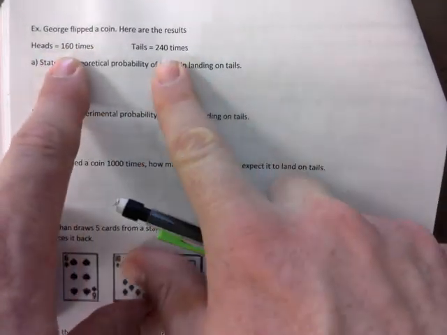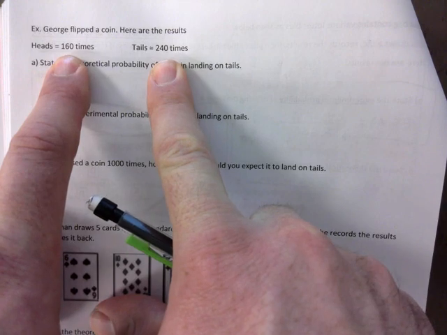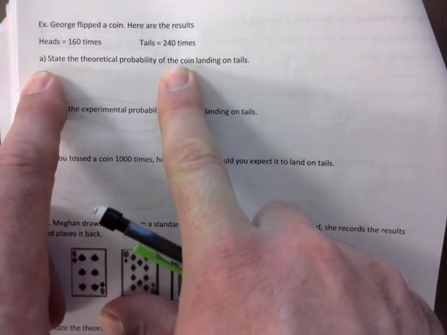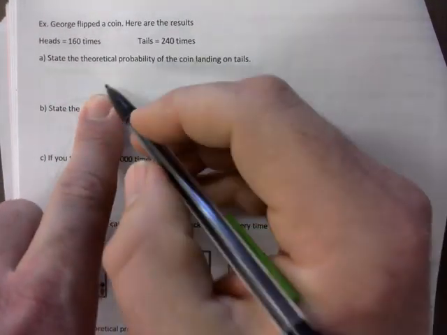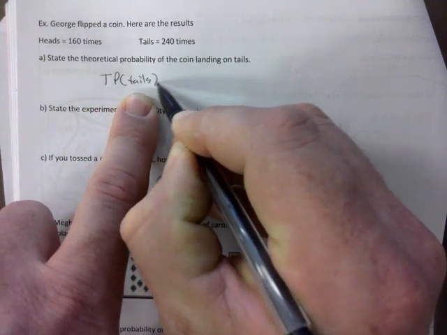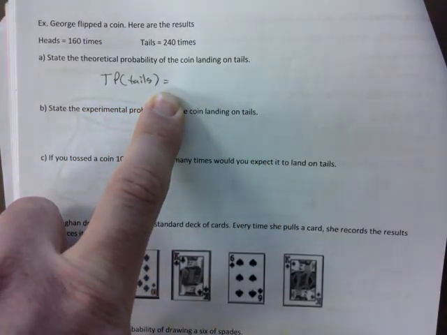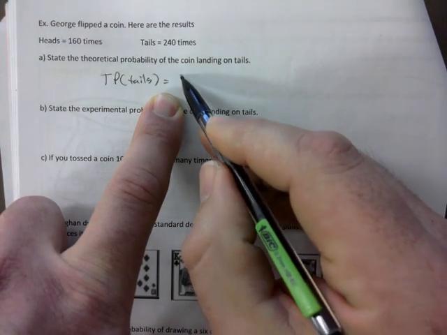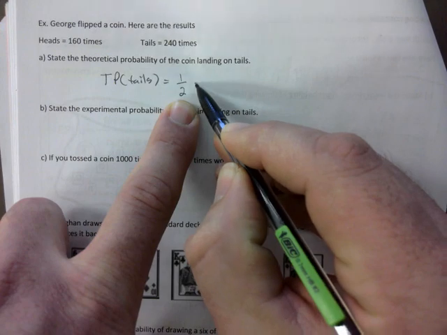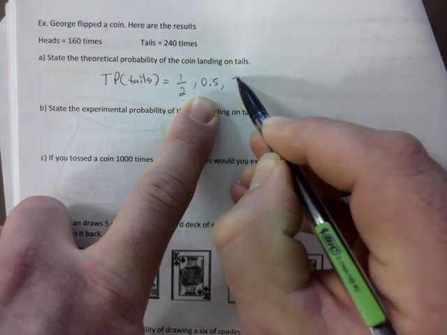Here are the results: 160 times it landed on heads, 240 times it landed on tails. Page 29. State the theoretical probability that the coin lands on tails. Everybody loud and in unison, what is it? Thank you. Half, which is 0.5, which is 50%.